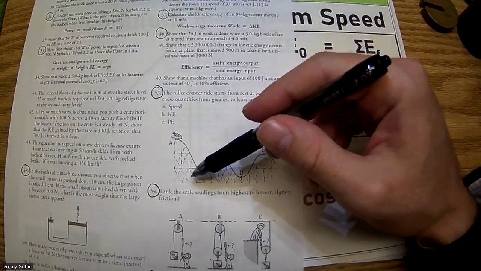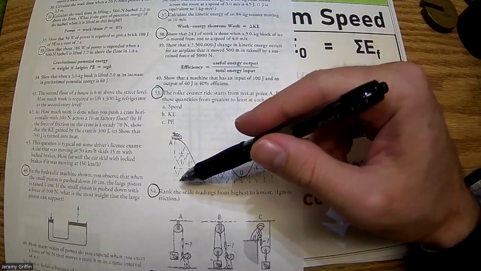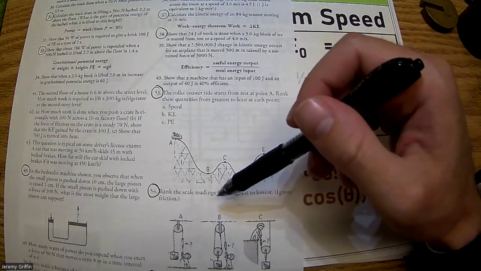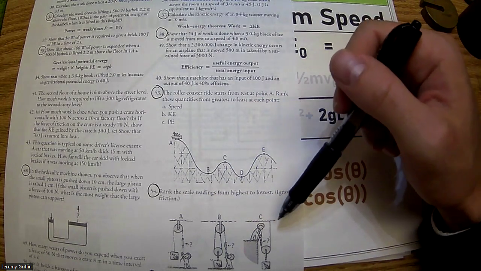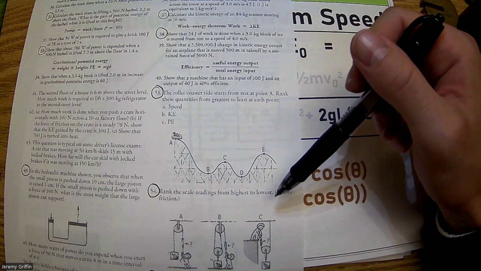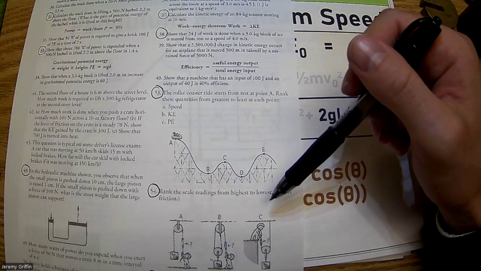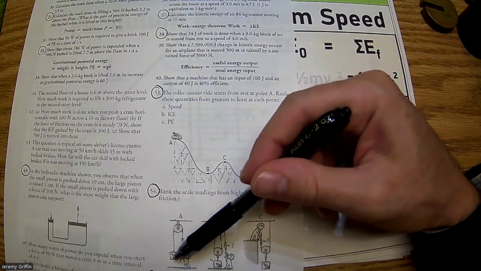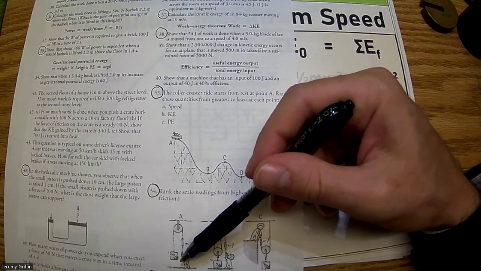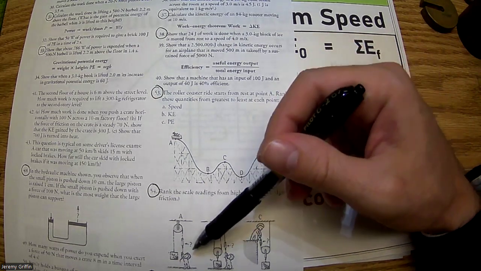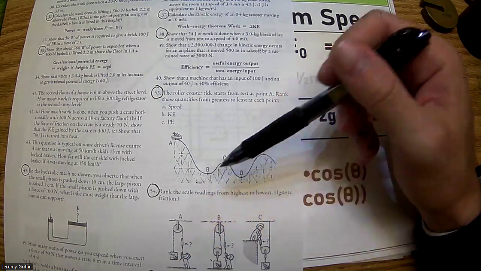Number 54. Rank the scale readings from highest to lowest. Hey, look at that. That's your mechanical advantages right there. So let's think in terms of numerical values. What if this weight is 100 newtons? What is the scale reading on figure A?